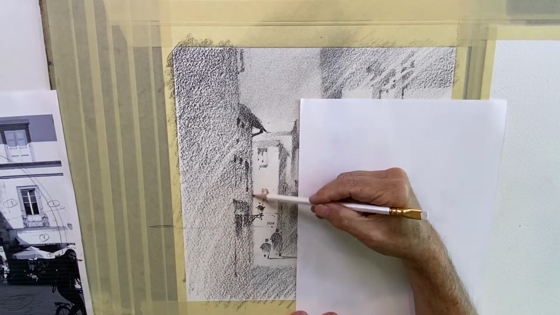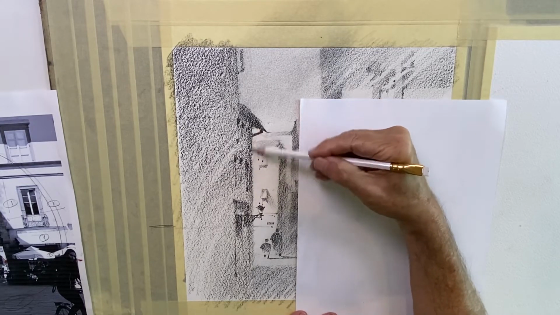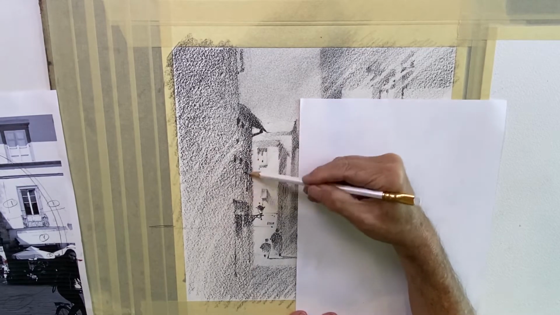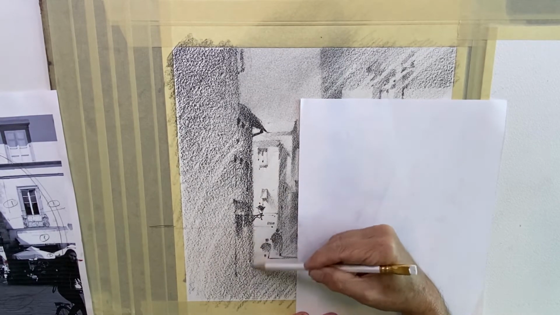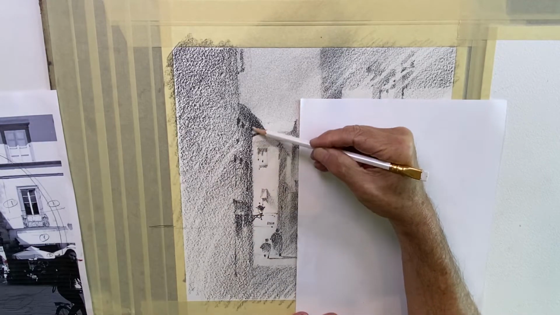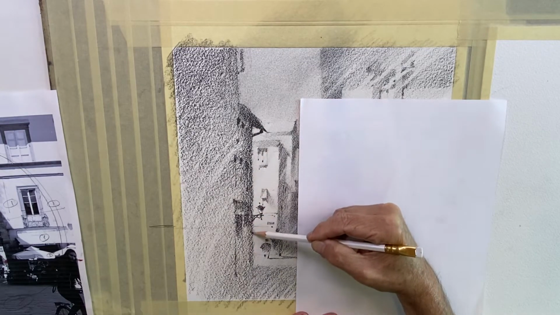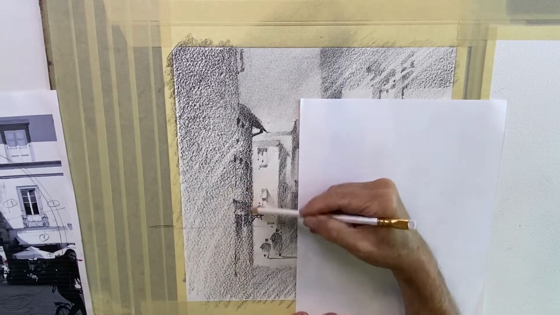I want this wall as it meets the light to be pretty dark. I'm going up and down with the pencil, you can see here, only because I want to try my best to maintain that dark edge against the light edge.